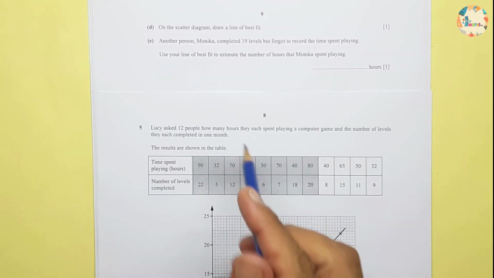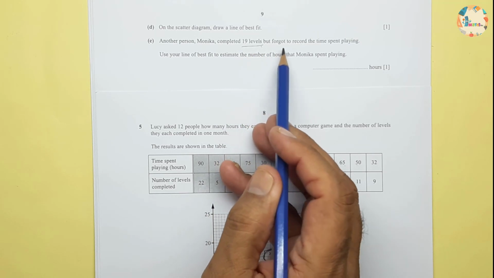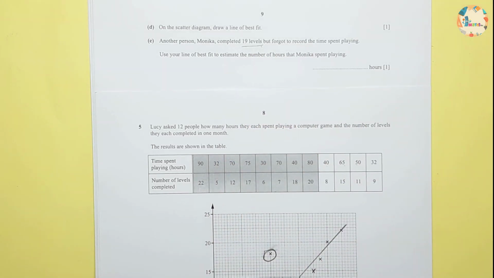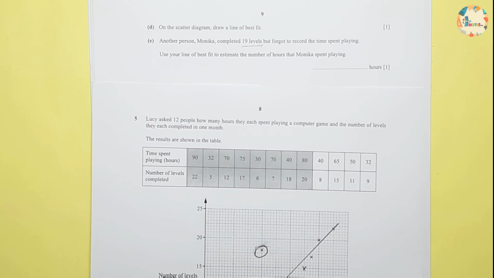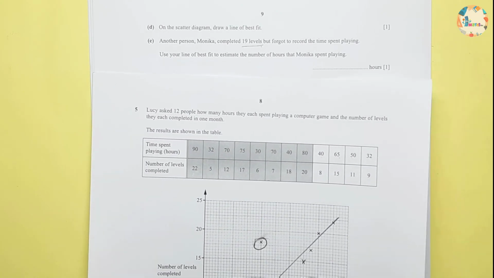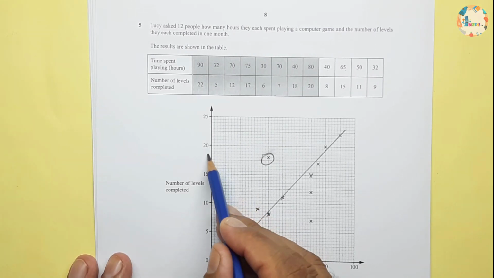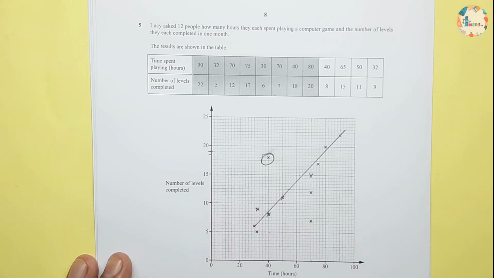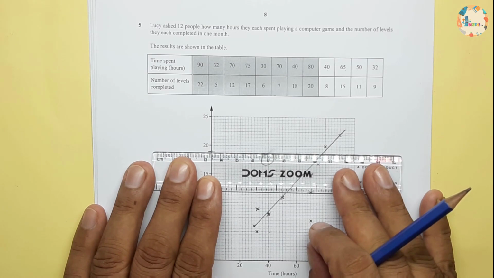Then the next part, another person, Monica, completed 19 levels but forgot to record the time spent playing. So use your line of best fit to estimate the time for 19 levels. So 19 levels, this is 20, 19 will be over here basically. So what we can do, we can trace this up to the line of best fit.